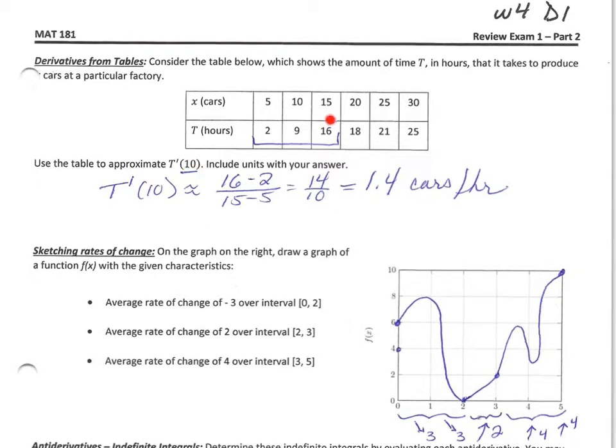So we do 16 minus 2, that's the difference in the y's. 15 minus 5, that's the difference in the x's. And simplify. And that's all you have to do is rate of change, which is slope. If you're doing it at x is 25, you're going to use this column and this column.